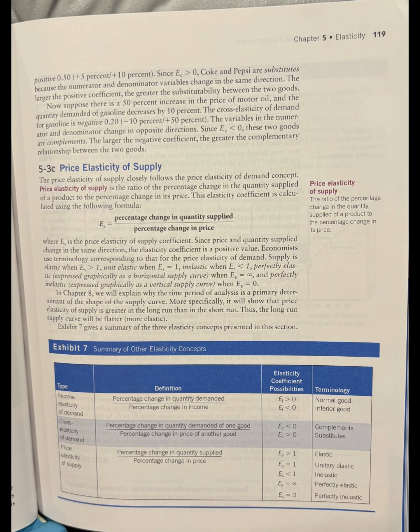5-3c. Price elasticity of supply. The price elasticity of supply closely follows the price elasticity of demand concept. Price elasticity of supply is the ratio of the percentage change in the quantity supplied of a product to the percentage change in its price. This elasticity coefficient is calculated using the following formula. ES is equal to percentage change in the quantity supplied all over percentage change in price, where ES is the price elasticity of supply coefficient. Since the price and quantity supplied change in the same direction, the elasticity coefficient is a positive value. Economists use terminology corresponding to that for the price elasticity of demand.